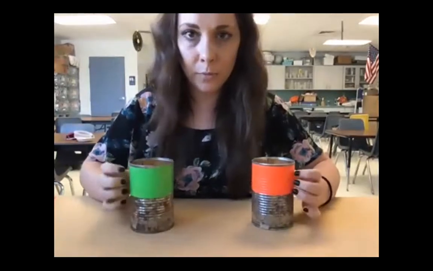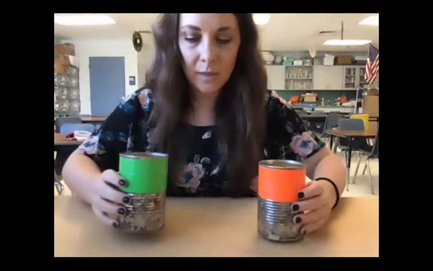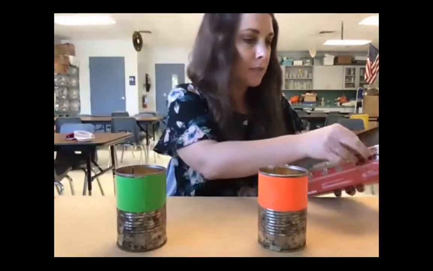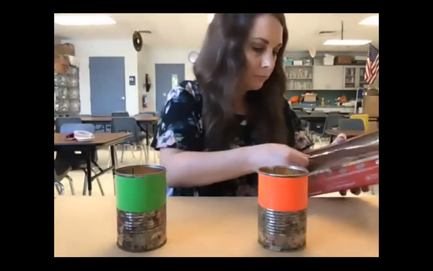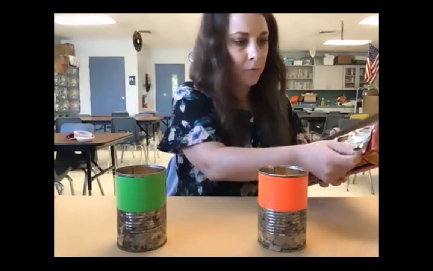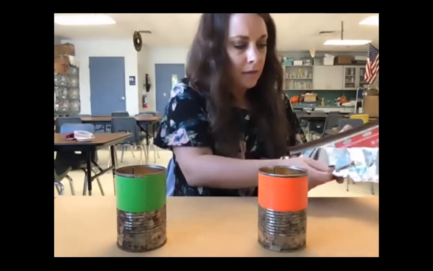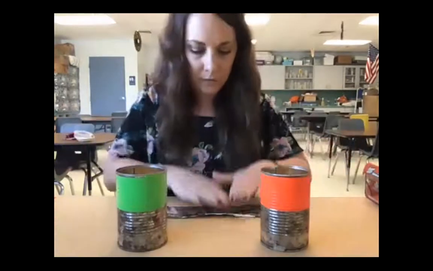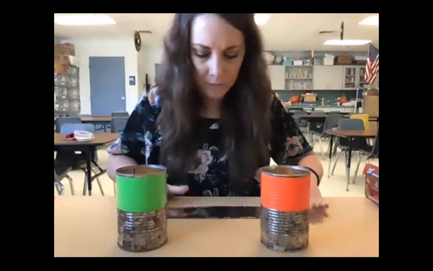All right, so we're going to see how thermal energy moves. So what I'm going to do is I'm going to use these 2 aluminum cans, and these are going to be the ends of my bridge. And then what I'm going to do is I'm going to take a piece of foil, kind of like a strip of foil, and I'm going to use this to kind of build a bridge.